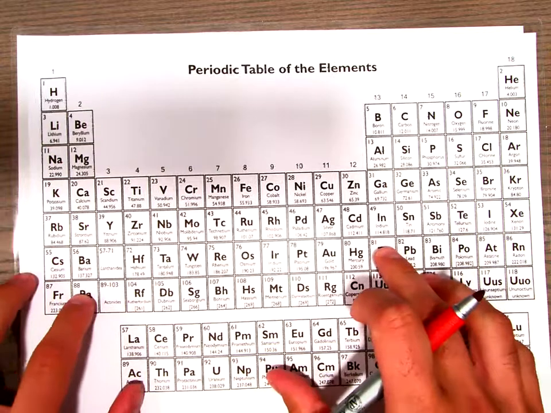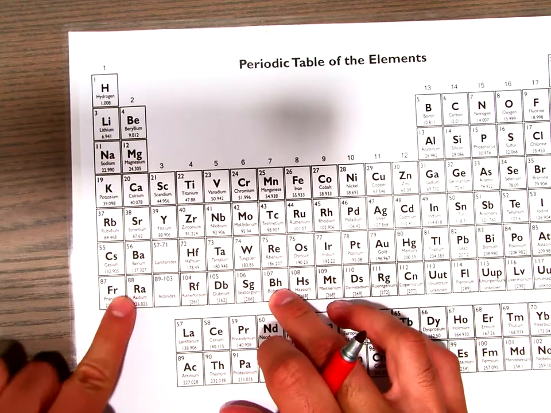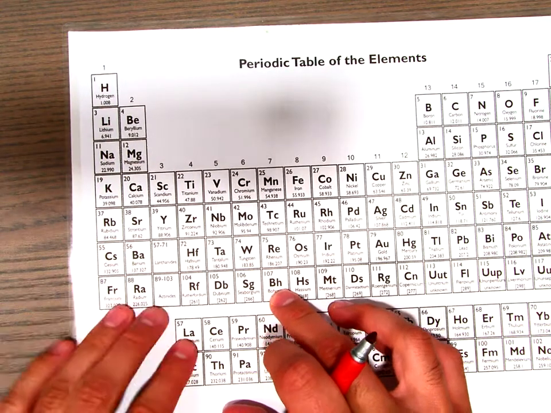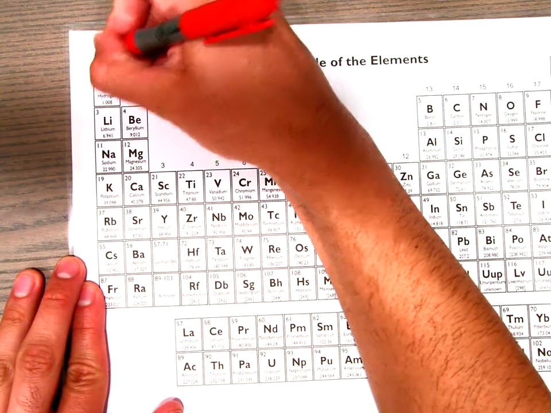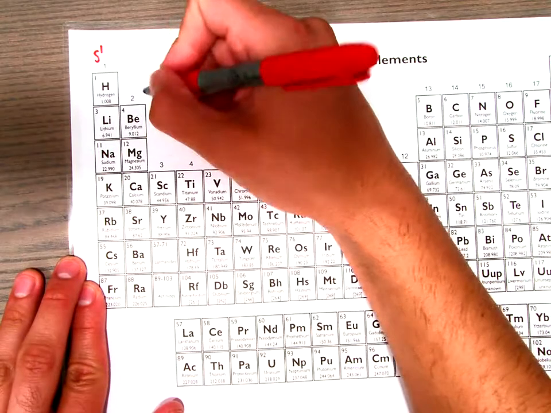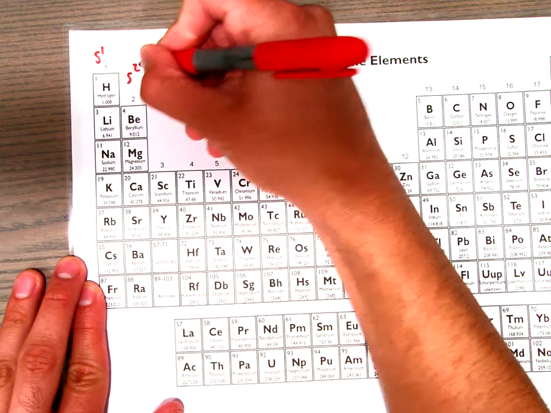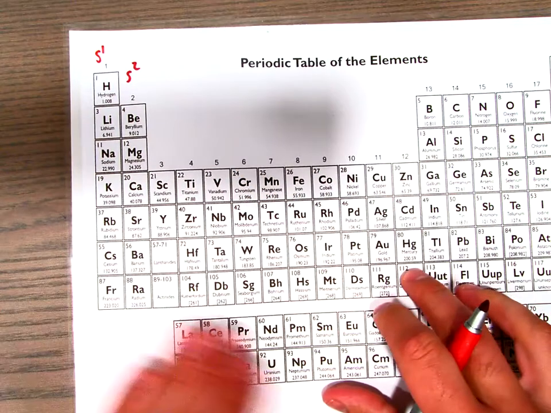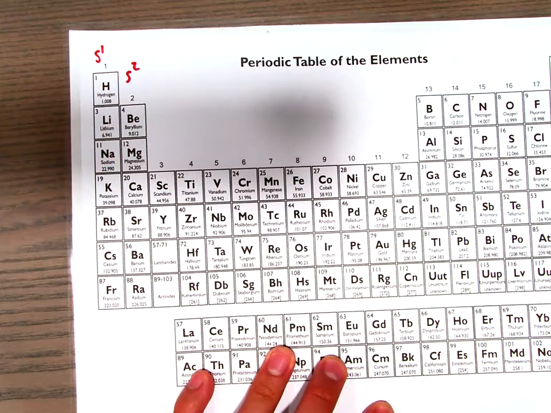Okay, so I kind of explained to you that all of these elements here are going to have electrons in the s orbital. Everything here occupies what we call the s1 orbital. Everything here has 2 electrons in the s orbital, so we say it has s2. That little subscript just tells us how many electrons are in that orbital.